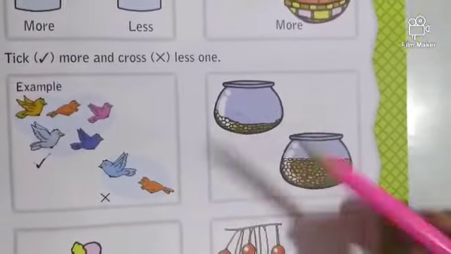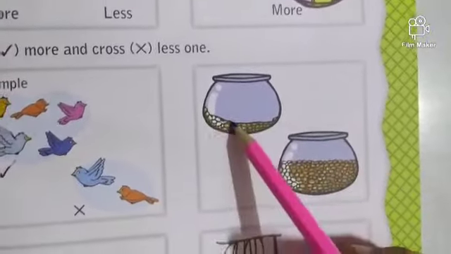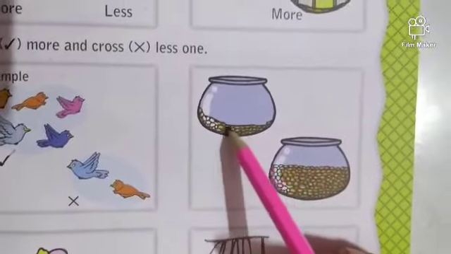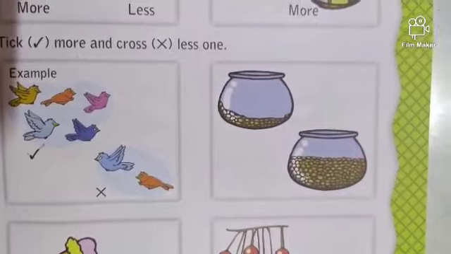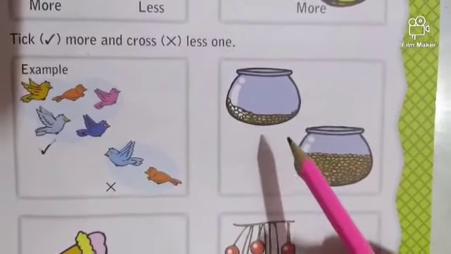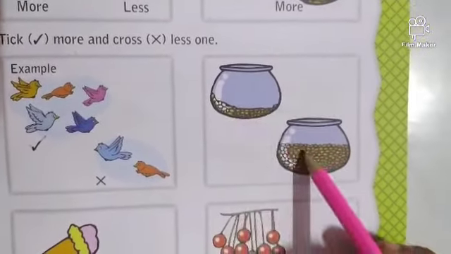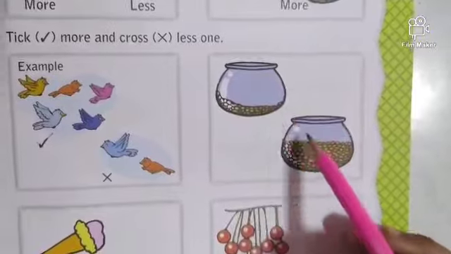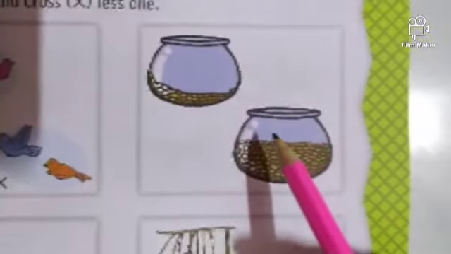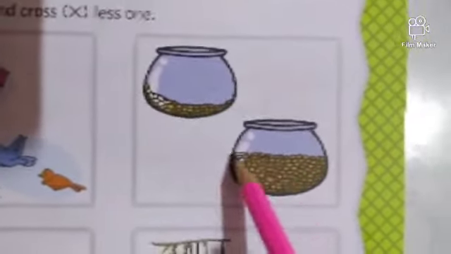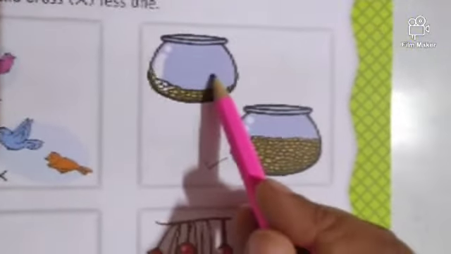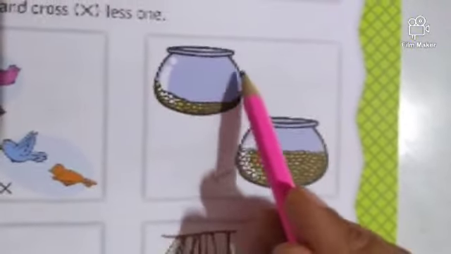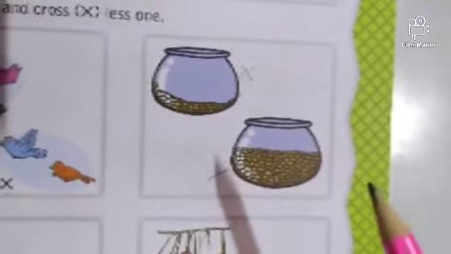Now, come to this picture. This is a pot. This is also a pot. This pot contains some pebbles, small stones. This pot also contains some small pebbles, stones. Now, tell me, which pot contains more pebbles? So kids, this pot contains more pebbles. Put a right mark. And this pot contains less pebbles. So cross out.